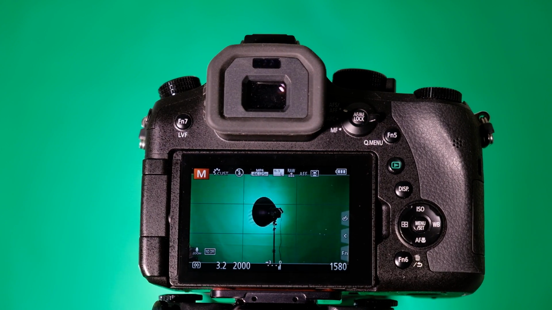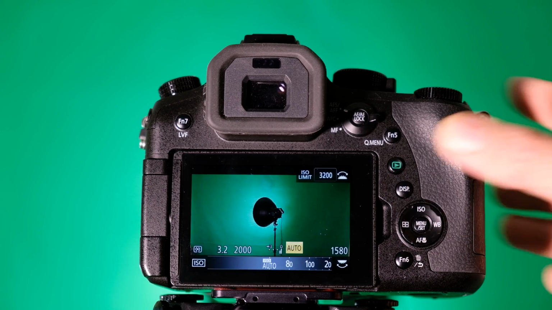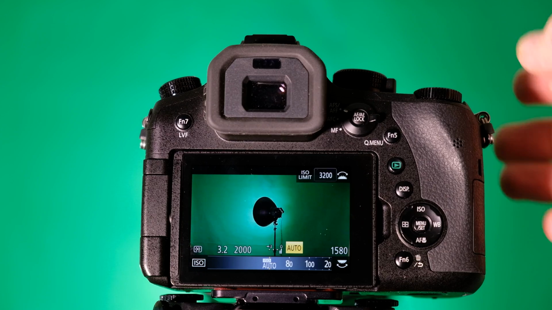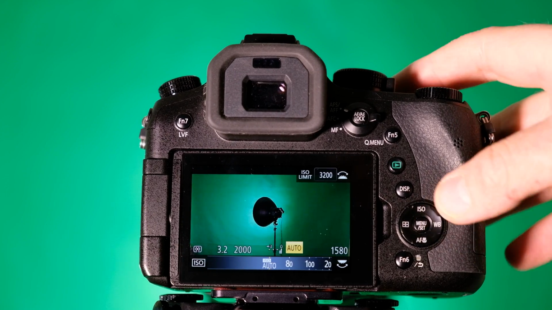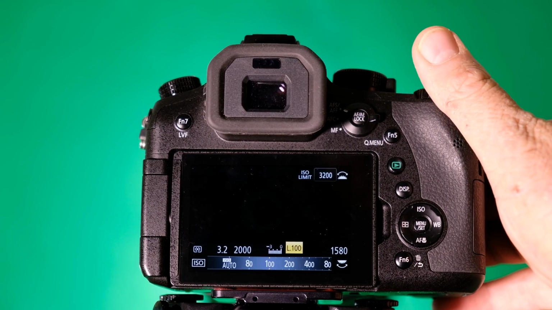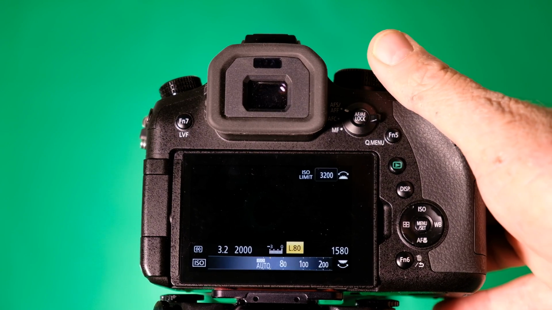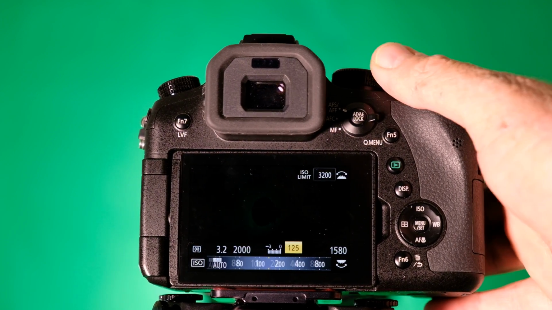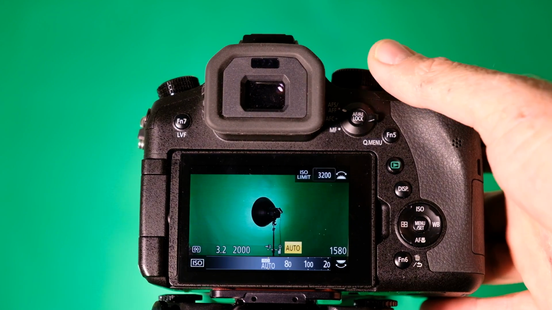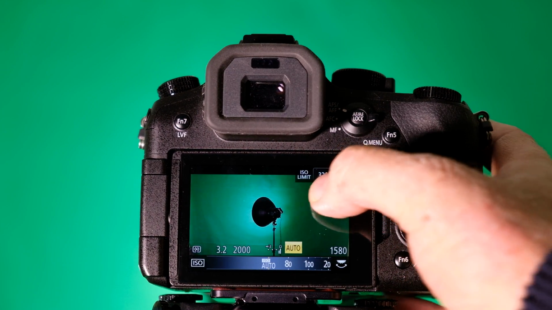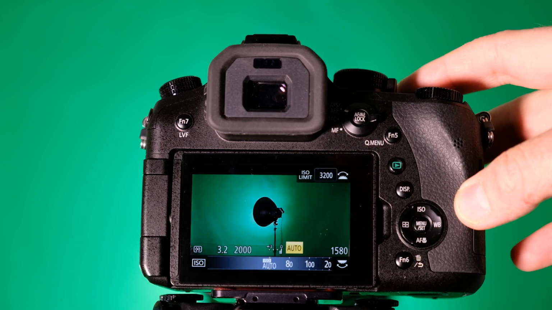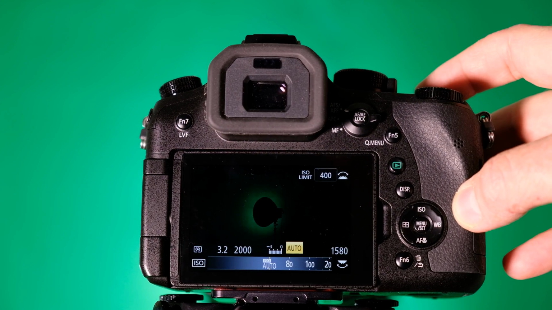Now again, if I go out of here and I want to set my ISO, I hit the ISO button and you can see over here that it appears the auto mode. If you turn this dial, you change from auto mode to ISO 100, 200, whatever. But if you are in auto mode, up here you can see the ISO limit. So you can change the ISO limit directly by switching this wheel up on the top.